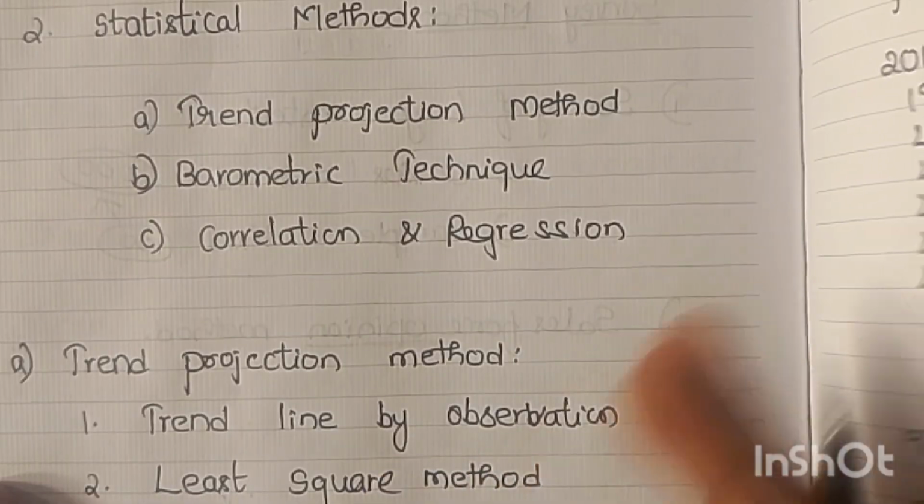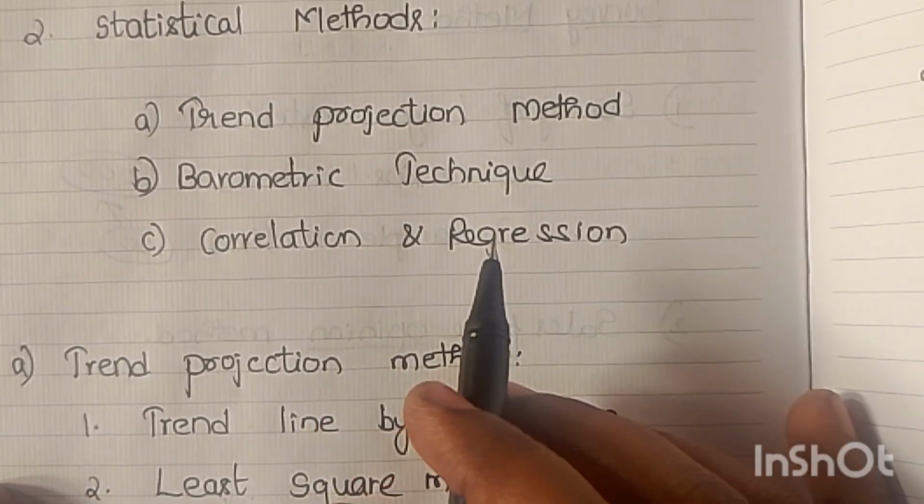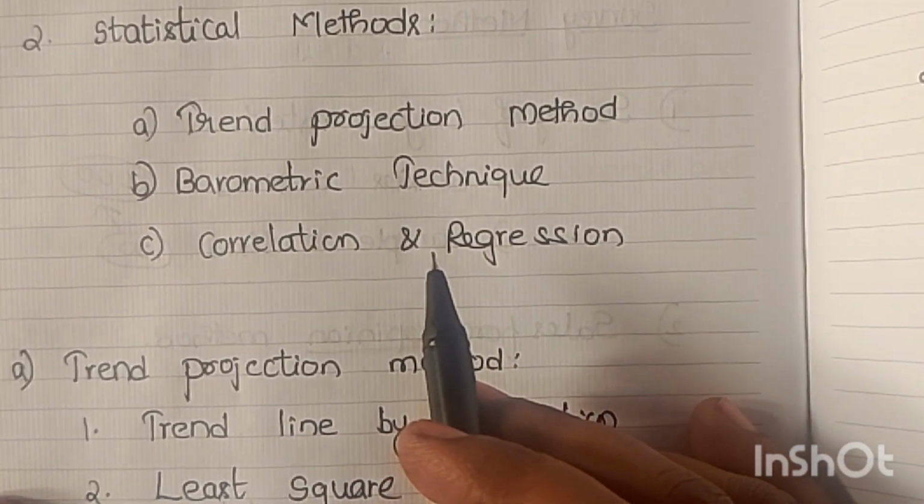Okay, so based on that we can estimate the future demand of a particular product or service. So this is about the barometric technique.